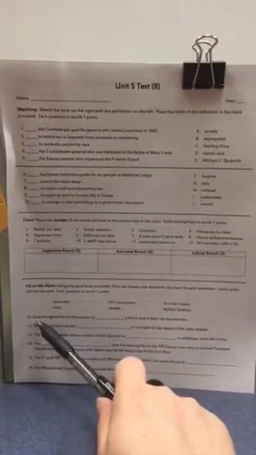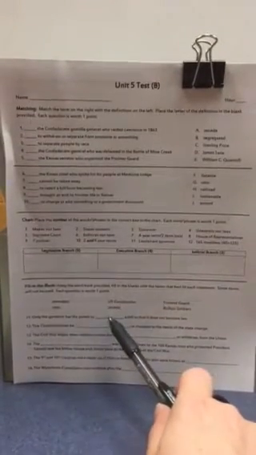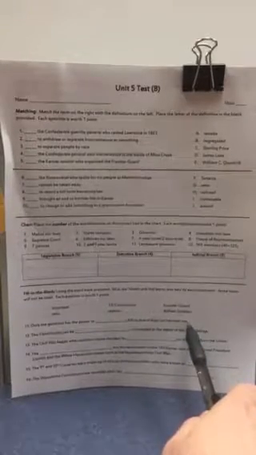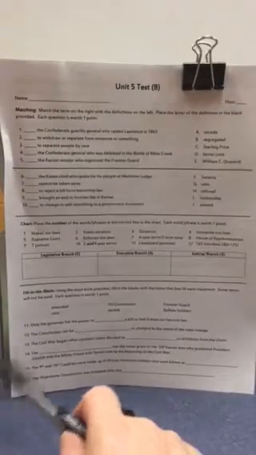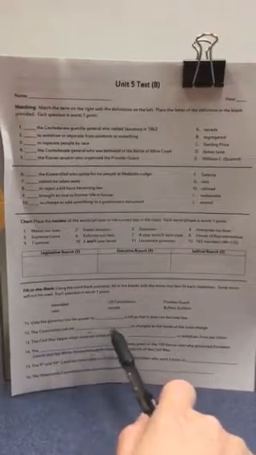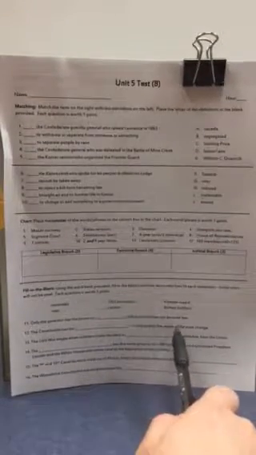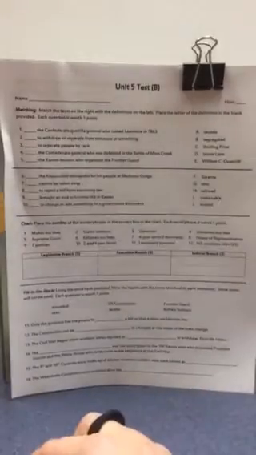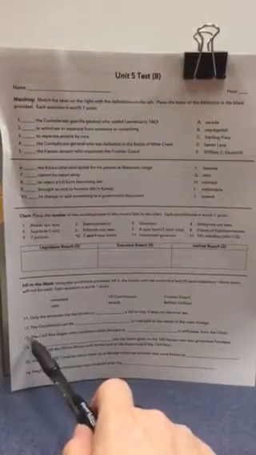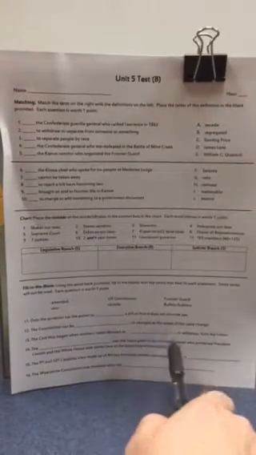Number 11. Only the governor has the power to blank a bill so that it does not become law. Again, if you need more time, just pause. Number 12, the Constitution can be blank or changed as the needs of the state change. Number 13, the Civil War began when Southern states decided to blank or withdraw from the Union.